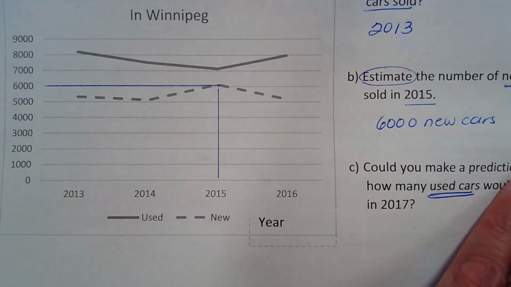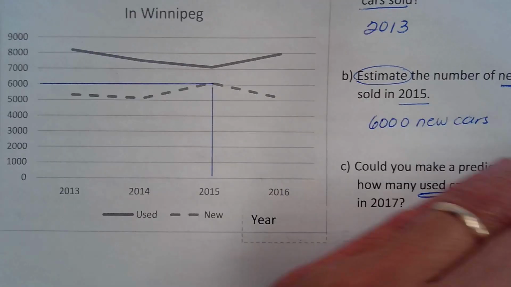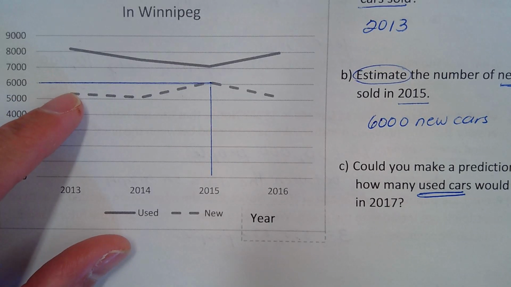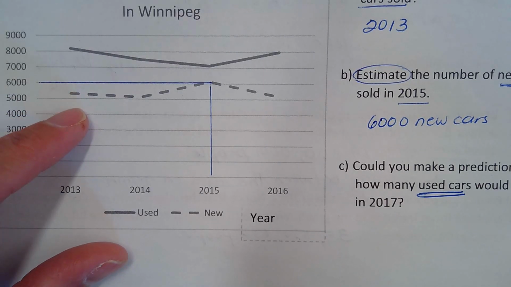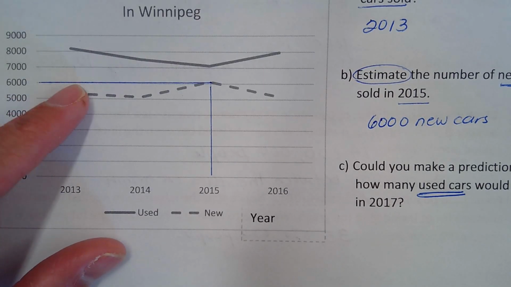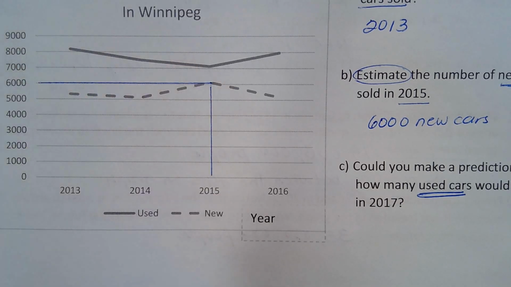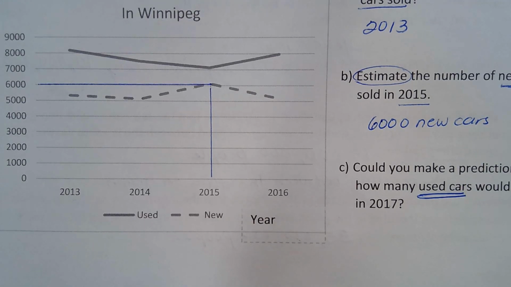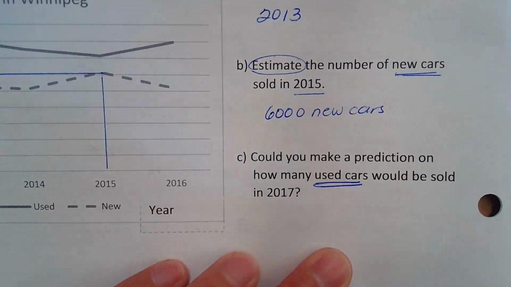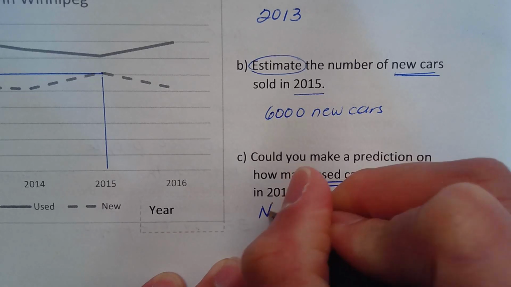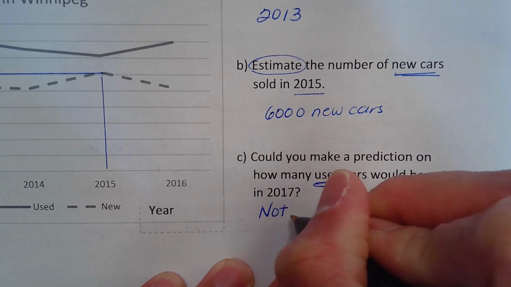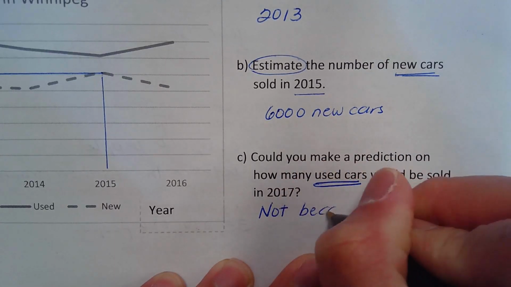Now this part in here, can we see a real trend in here? In this case, it goes down, goes up, goes down. It's hard to make a prediction here because there's no trend that we see. Sometimes it goes down, sometimes it goes up. It's hard to predict. So in this case, could you make a prediction? Probably not.